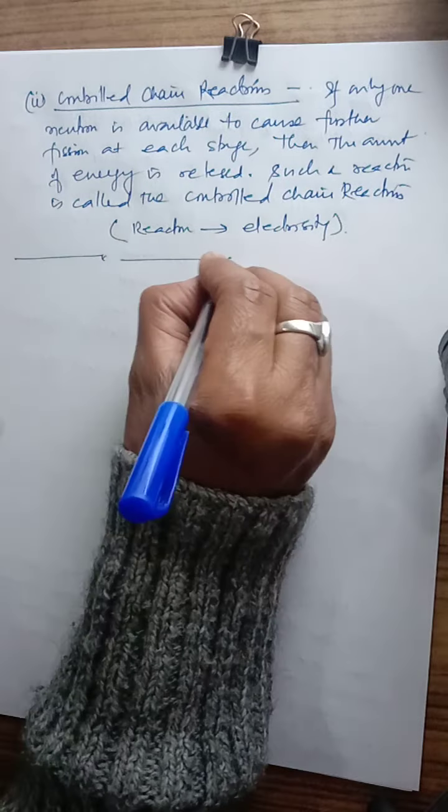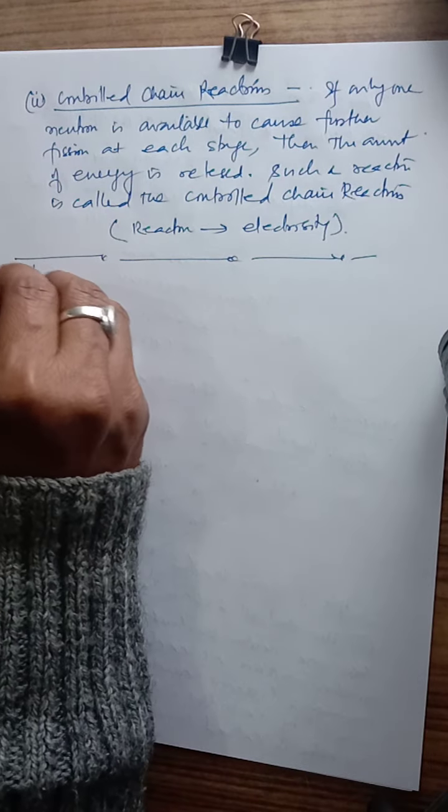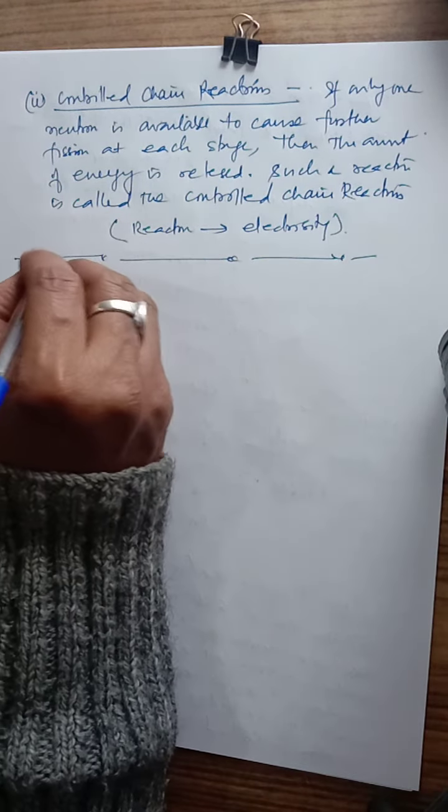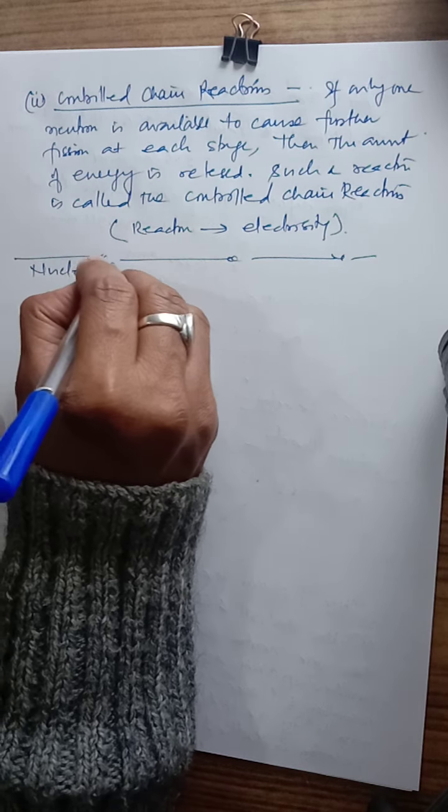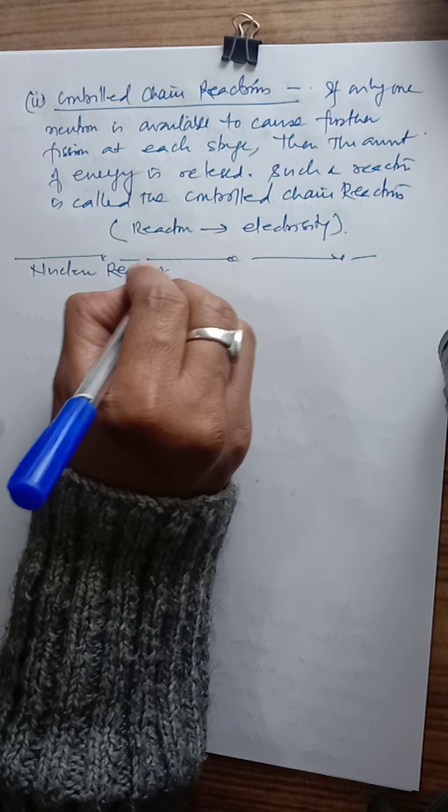Now, in continuation of that, we are going to discuss nuclear reactors.